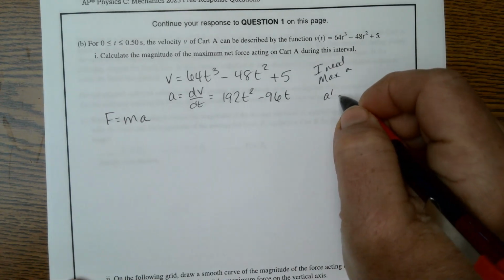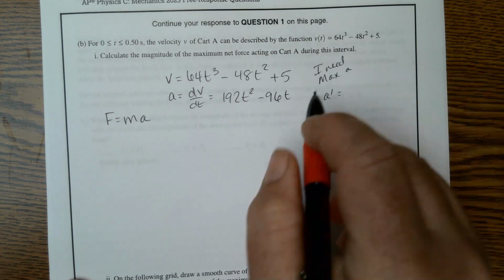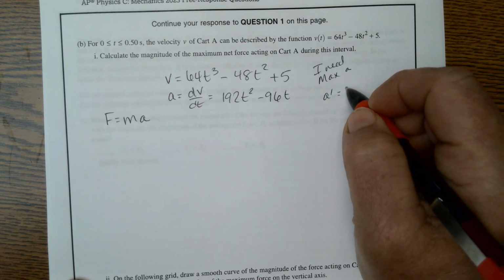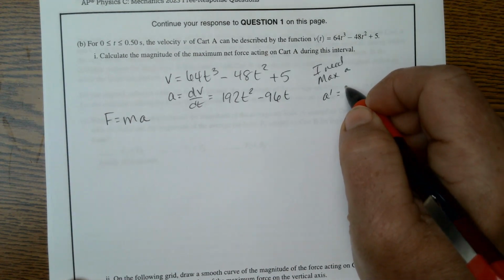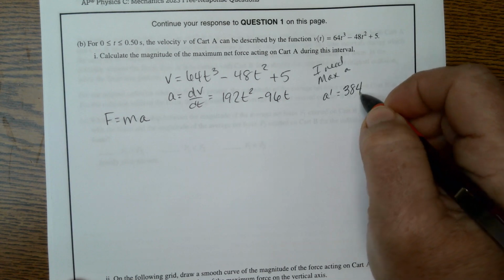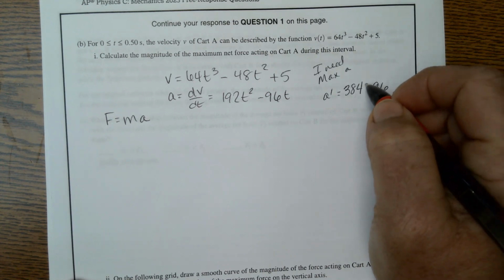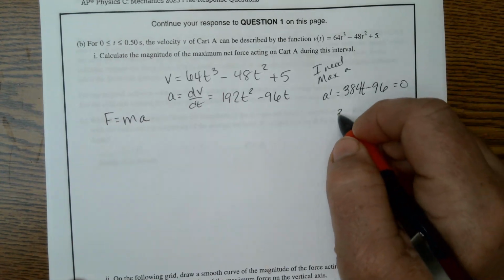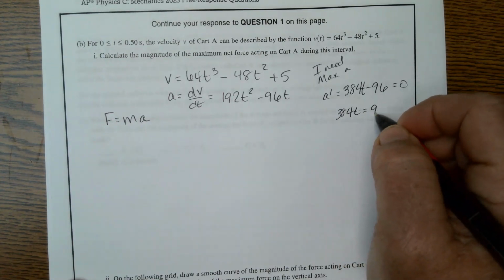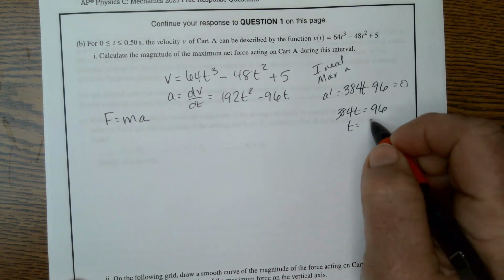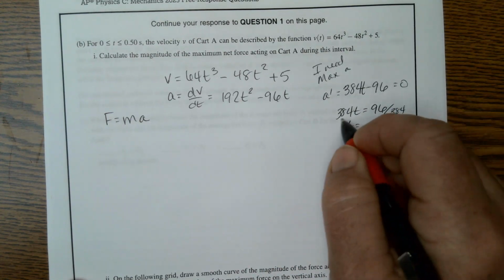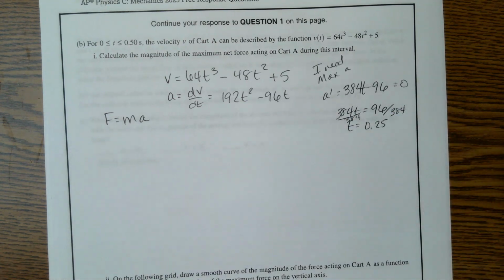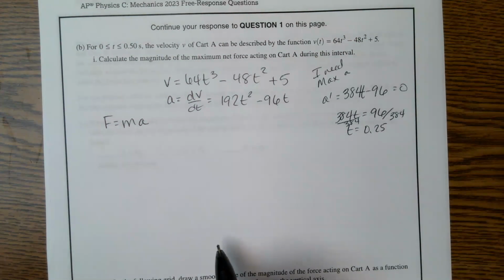You take the derivative and you set it equal to 0, right? So A prime is going to be the derivative of this, which will be 384t minus 96. And I'm going to set that equal to 0. So 384t is equal to 96. So t is equal to, I'll divide this by 384, and I get 0.25. That's a fourth of it. Okay, so that's my time.